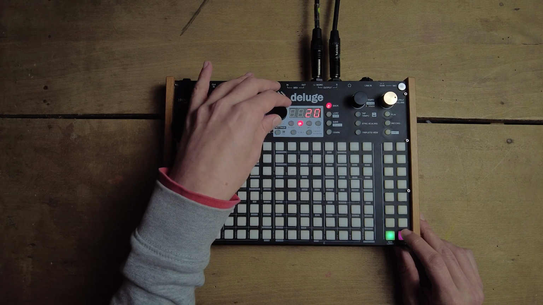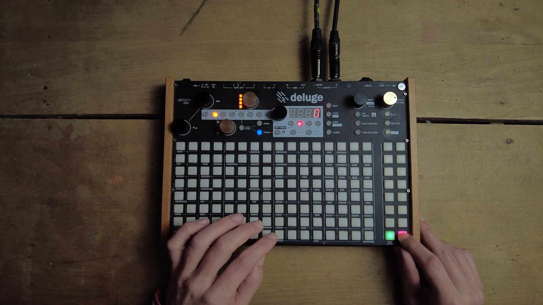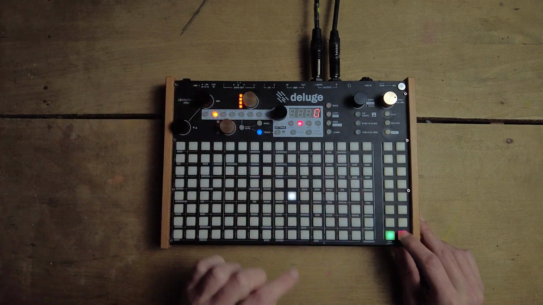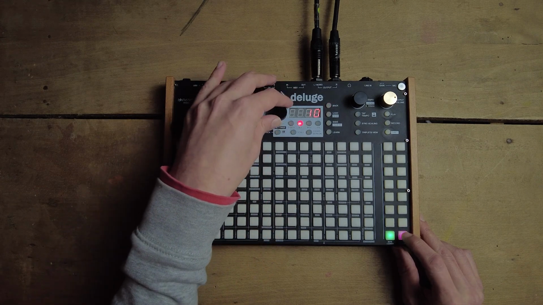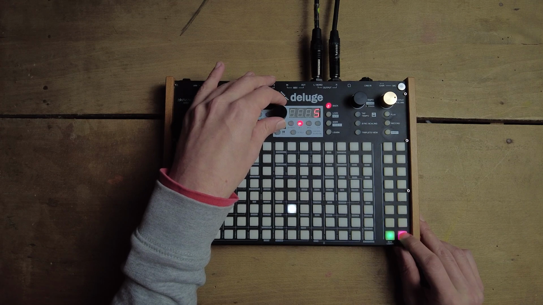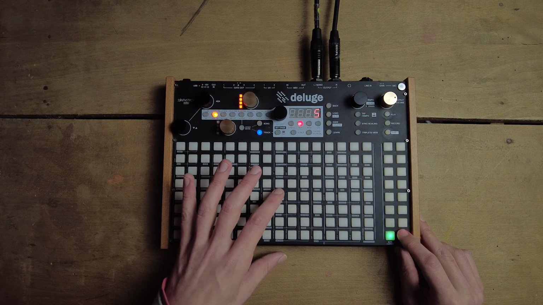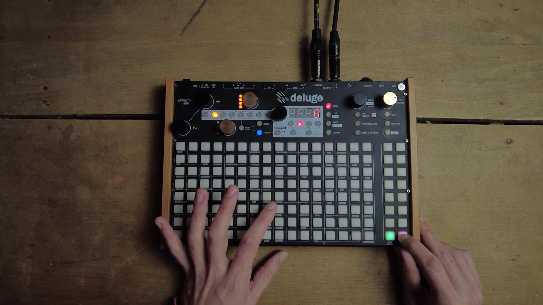I'm setting the attack to 0, so it doesn't go up first, it goes straight from up to down. And the fall should be faster, so I'm decreasing the decay. Something like this. Now, while I'm at it, I'm going to adjust envelope 1 as well, the amp envelope.